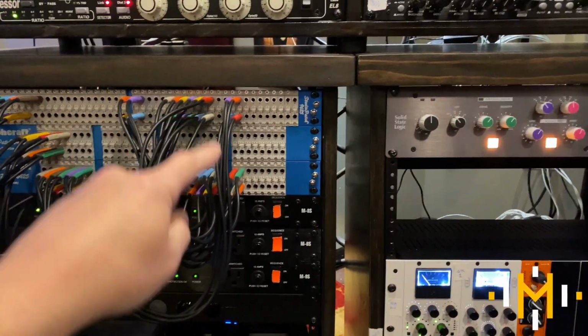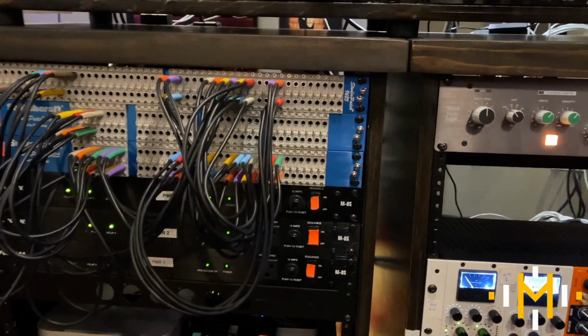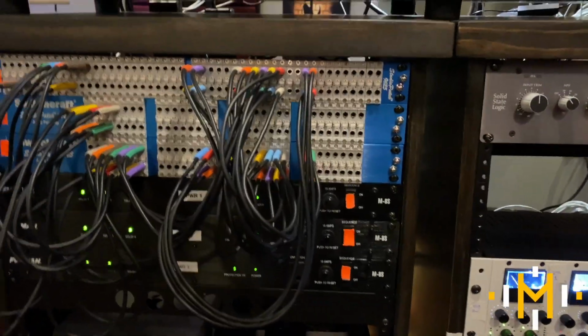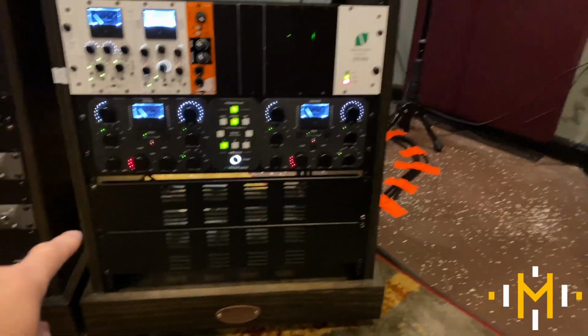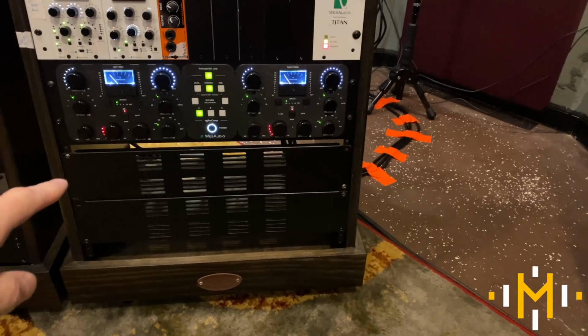So now the patch bays are here. Okay, so that's that one rack. We'll go to the other side. So we have our other rack now here. And on the bottom, we have some open spaces for future expansion. I just got some blank plates.